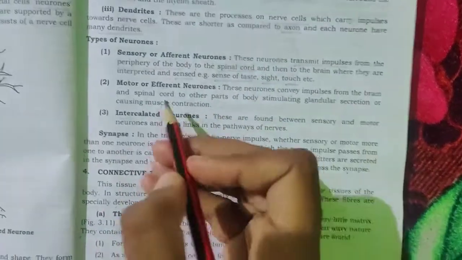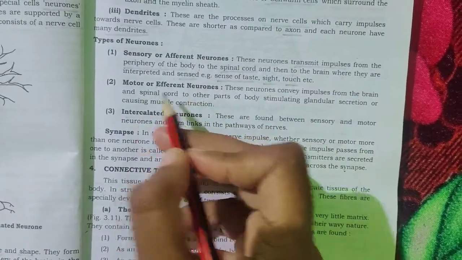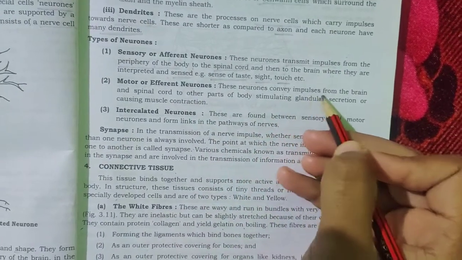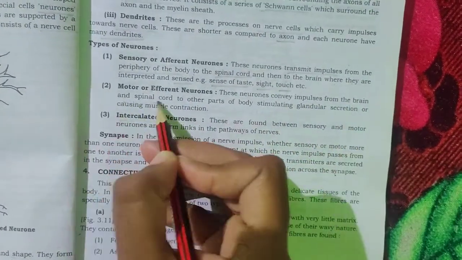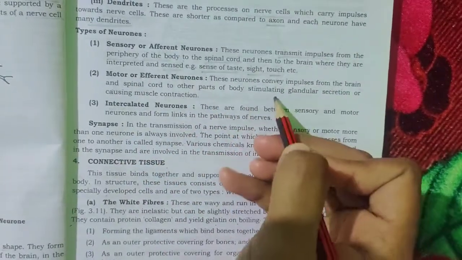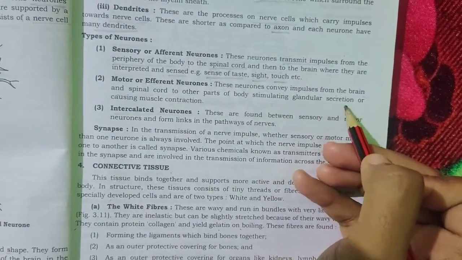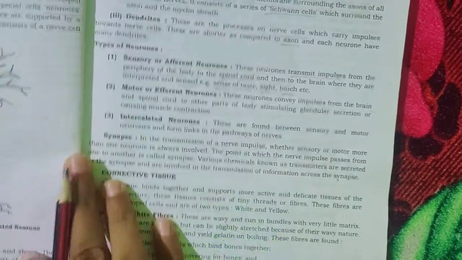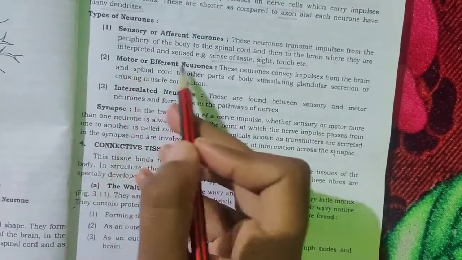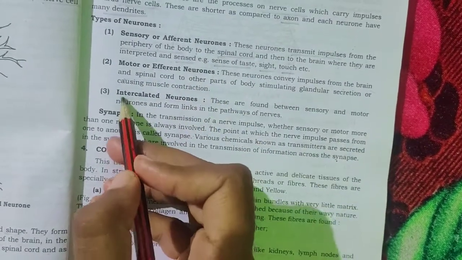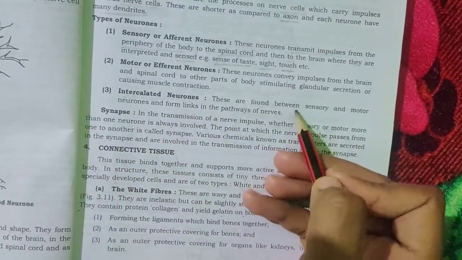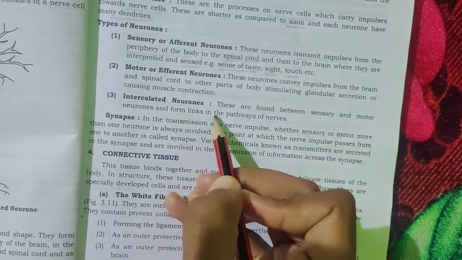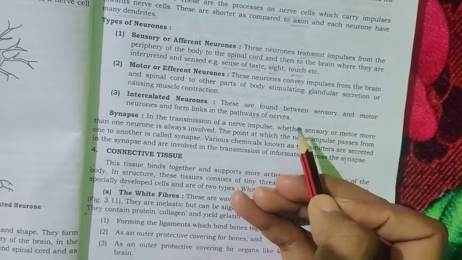Okay. Then motor or efferent neurons. The motor or efferent neurons convey impulses from the brain and spinal cord to other parts of the body, stimulating glandular secretion or causing muscle contraction. That is the motor or efferent neurons. Okay. Then the intercalated neurons. These are found between sensory and motor neurons and form links in the pathways of nerves.